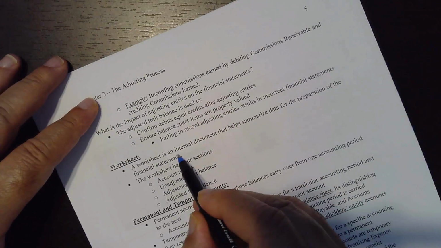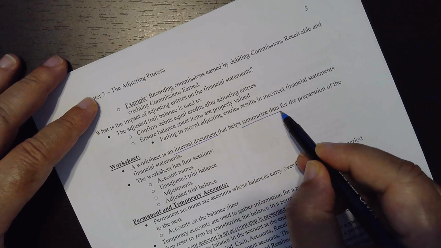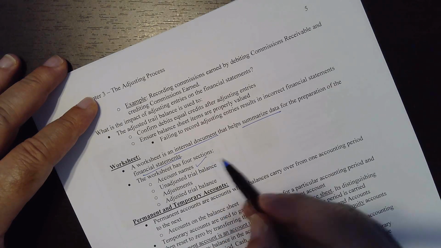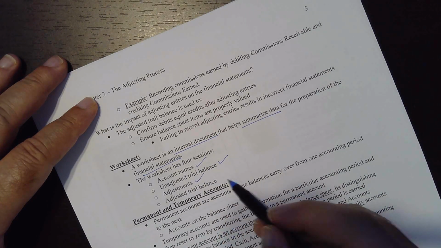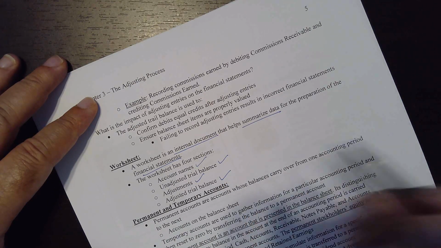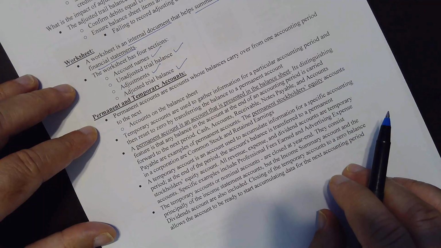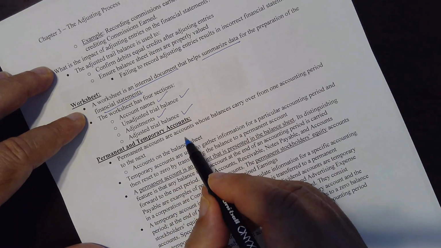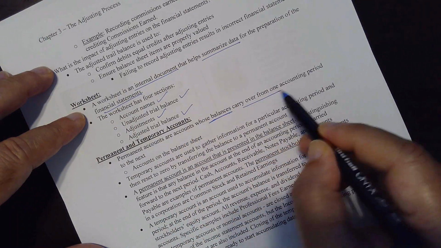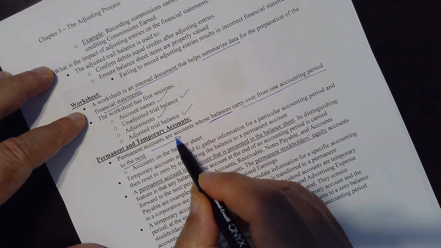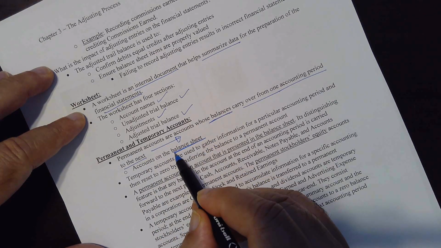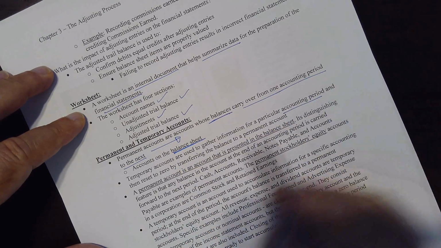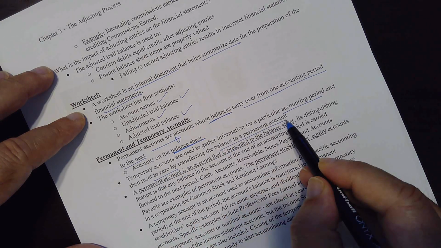A worksheet is an internal document that helps summarize data for the preparation of the financial statements. The worksheet has columns for account names, unadjusted trial balance, adjustments, and adjusted trial balance. We have already discussed permanent and temporary accounts in the previous lecture. Let's go one more time. Permanent accounts are accounts whose balances carry over from one accounting period to the next, and they belong to the balance sheet accounts. Okay. Temporary accounts are used to gather information for a particular accounting period and then reset to zero by transferring the balance to the permanent account.